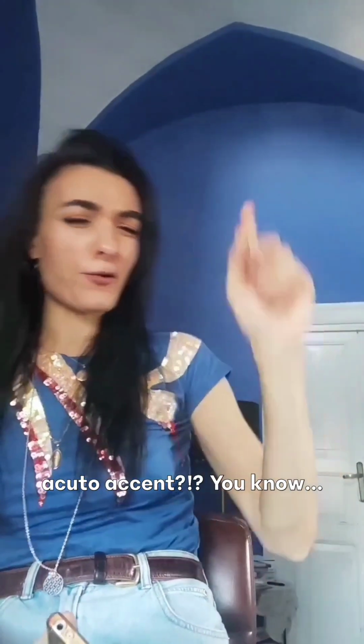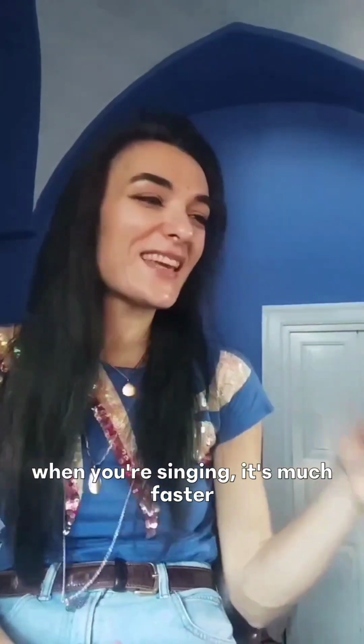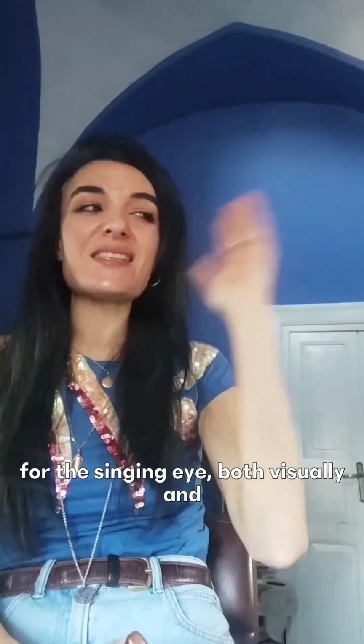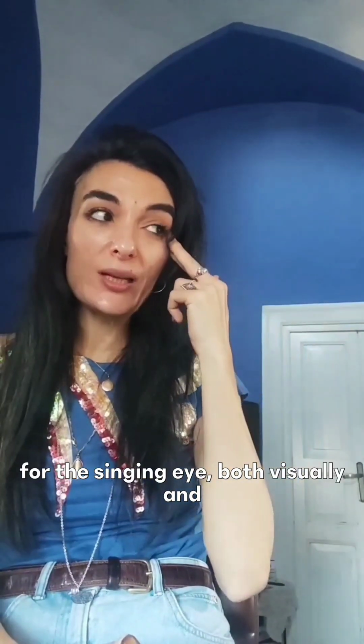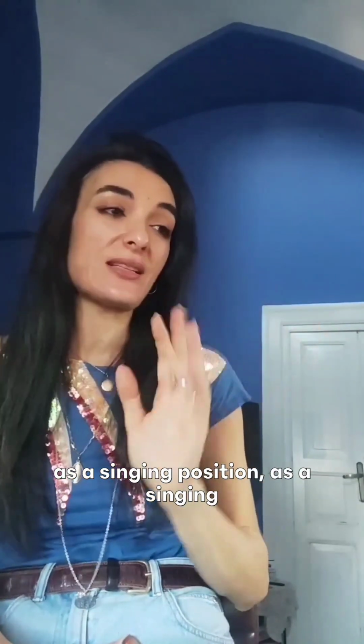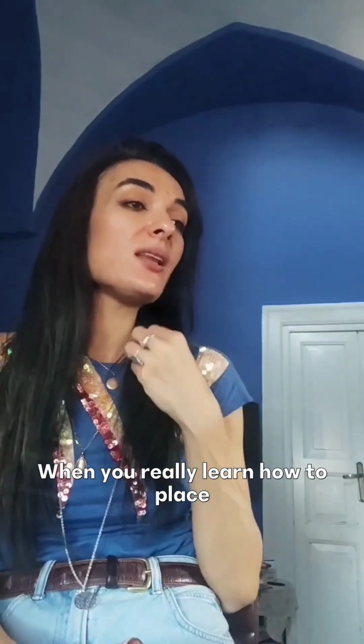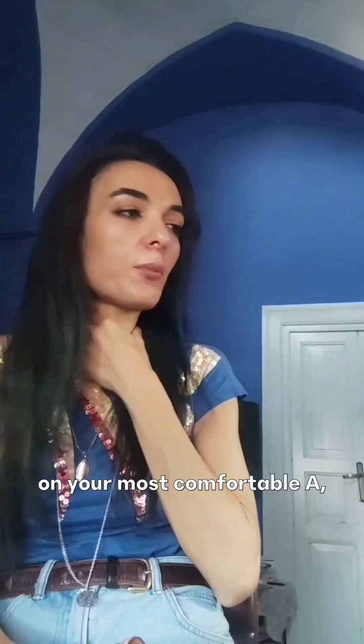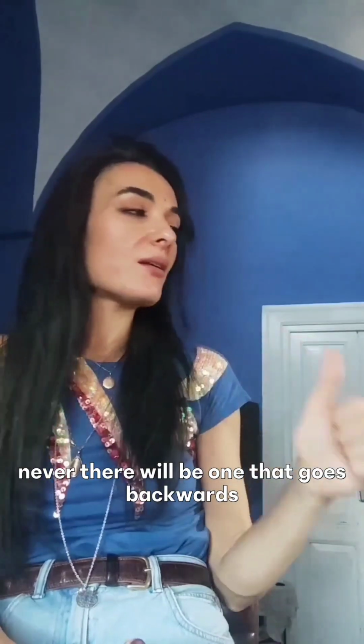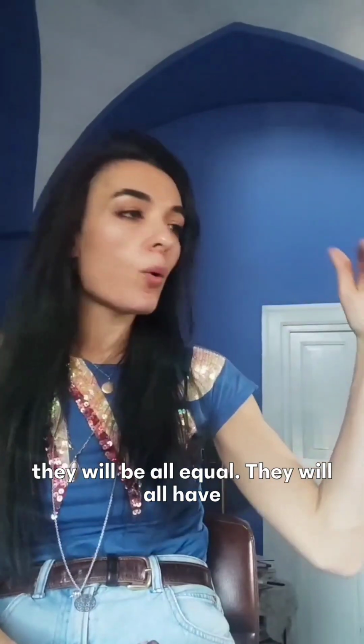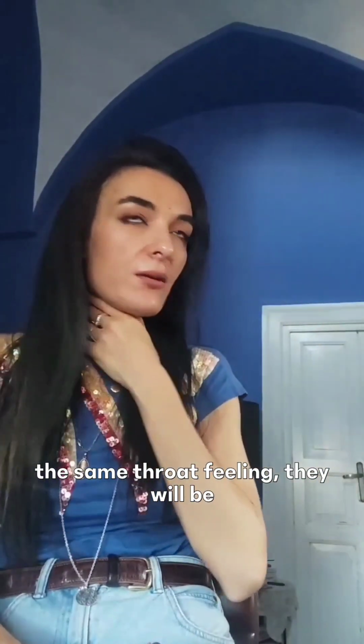Otherwise, is that a grave accent or an acute accent? You know, when you're singing, it's much faster for the singing eye, both visually and as a singing placement. When you really learn how to place an open A and an open O on your most comfortable A, never one beat that goes backwards. They will be all equal. They will all have the same throat feeling.